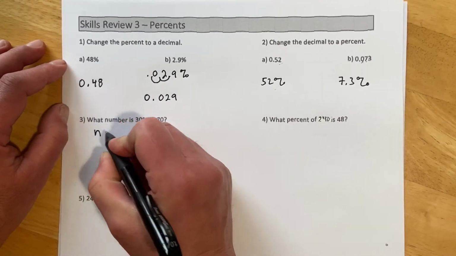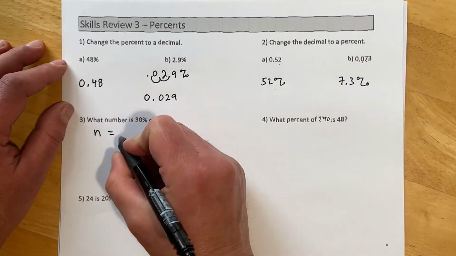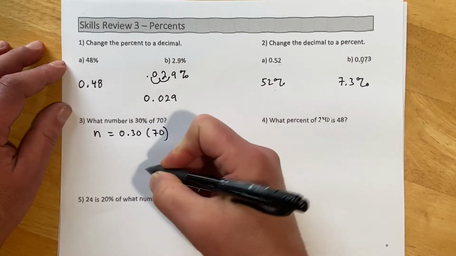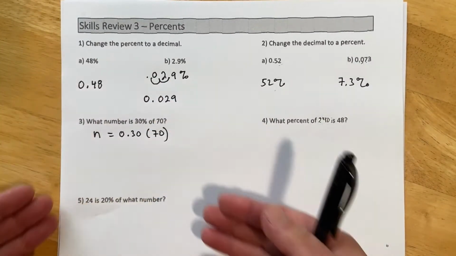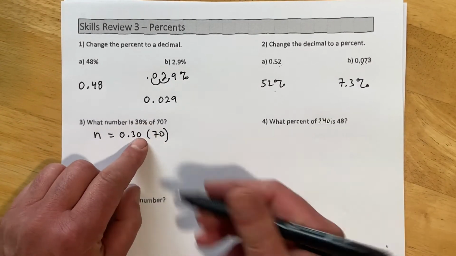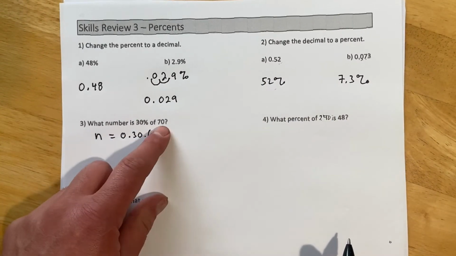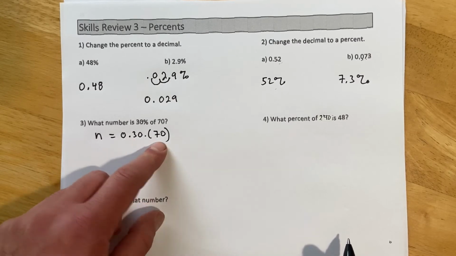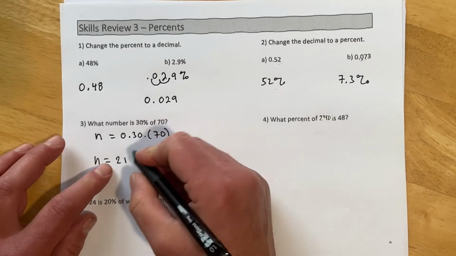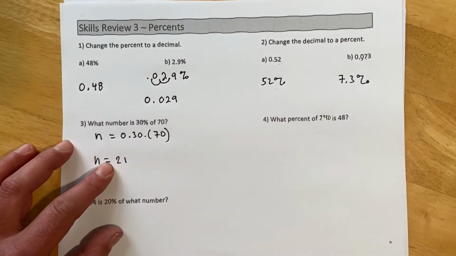So n, what number is, equals 30%. Remember to do math with percents, we got to switch them to decimal. 30% of 70. And you certainly don't have to go through all that, but you know, there it is. There's the what number is the equals 30%, of means times, and then 70. But really we're just saying, hey, what's 30% of 70? So we do 0.3 times 70. And then that gets us 21 would be what is 30% of 70. And it makes sense, right? 21 is smaller than 70. That makes sense. That's 30%.